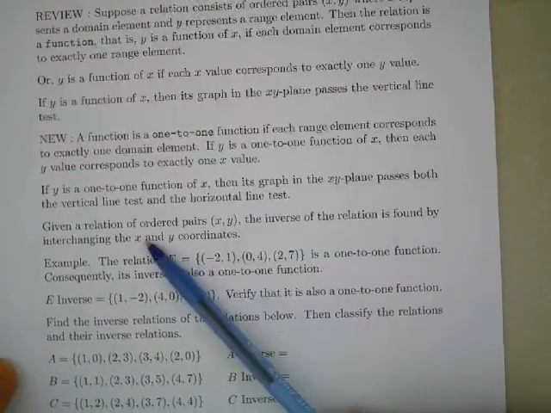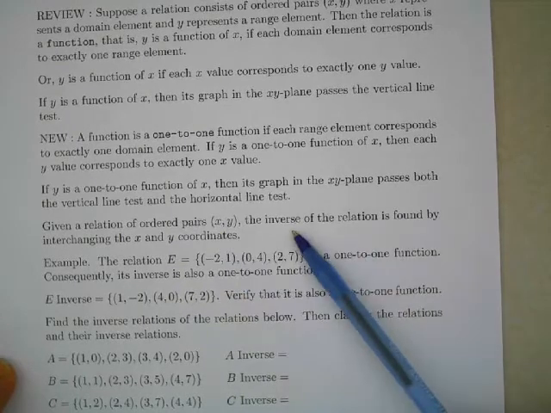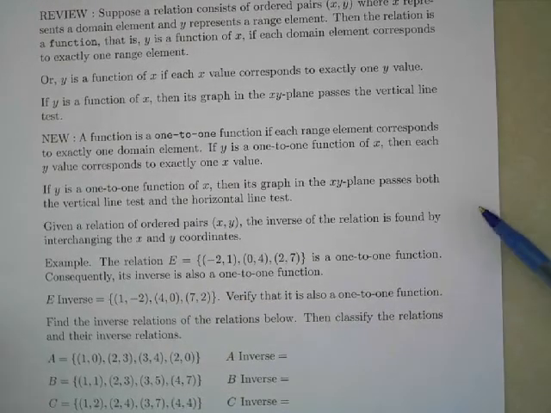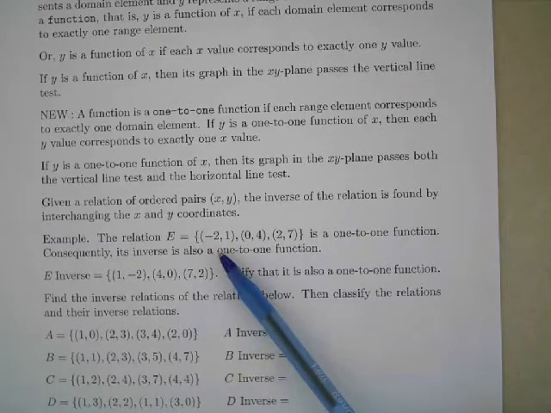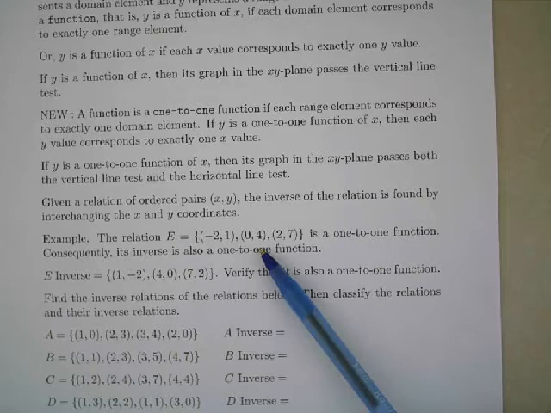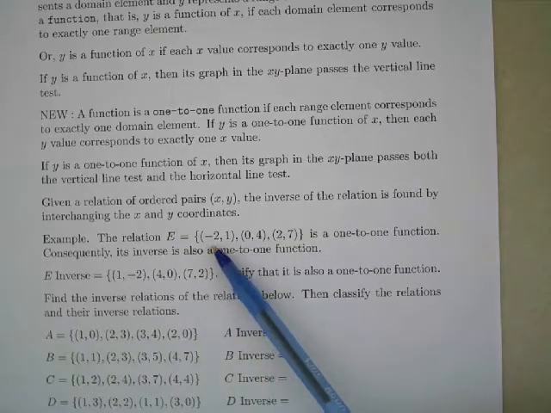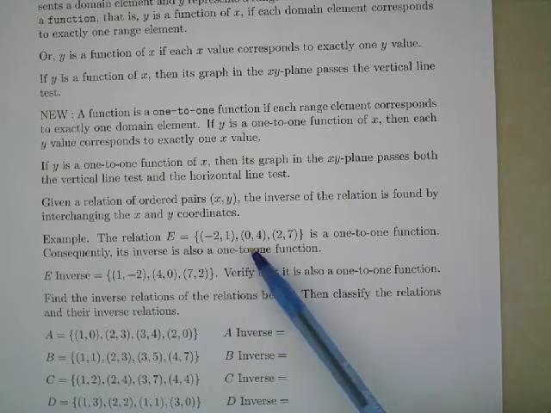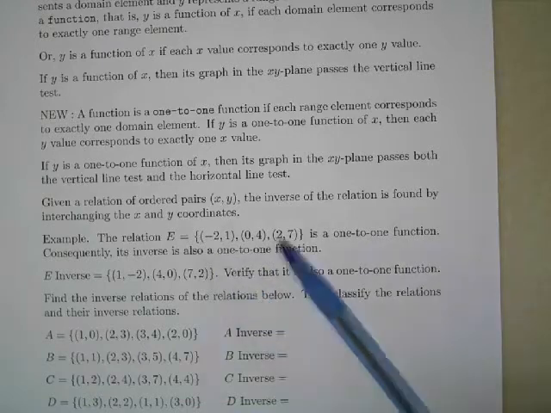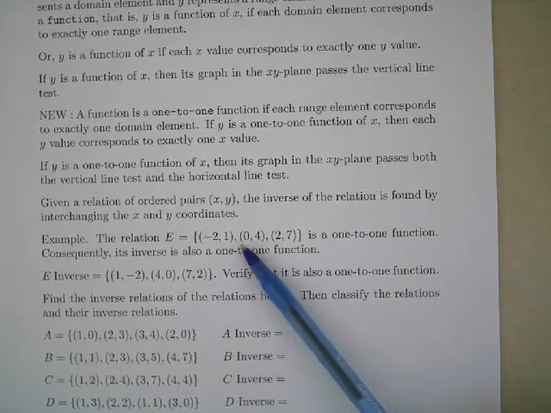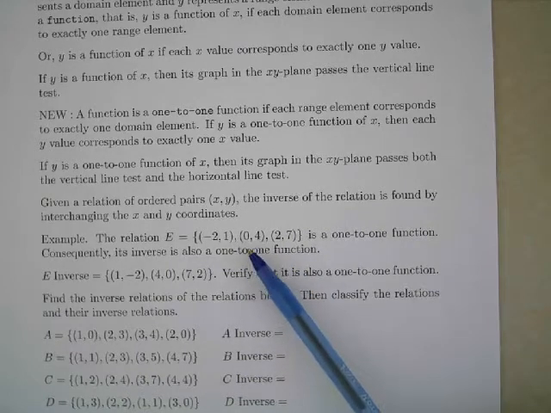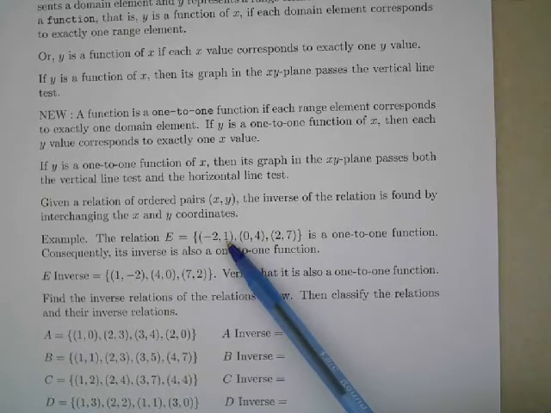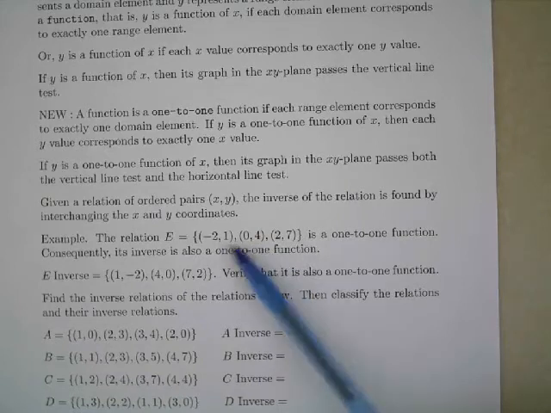Okay, if we're given a relation of ordered pairs (x, y), the inverse of the relation is found by interchanging the x and y coordinates. Here's an example of a relation that consists of just three ordered pairs: (-2, 1), (0, 4), and (2, 7). We can verify that this is a function because each of the domain elements corresponds to only one range element. That is, -2 appears only once as a domain value, 0 appears only once, and so does 2. So it is a function. We can check to see if it's a one-to-one function also, and it is because each of the range elements appears only once as a range element.